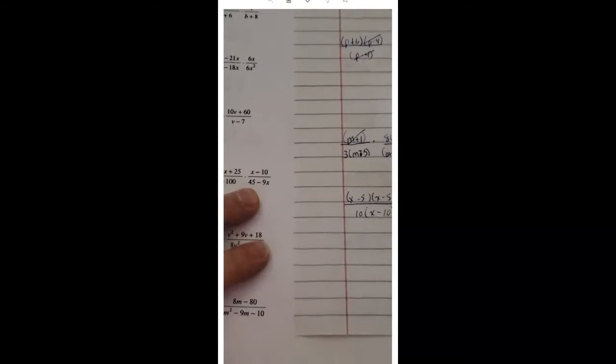Okay. Last one I want to look at on this one is something that you might have struggled with in the first section of this chapter. And so I'm going to go ahead and just mention it again. As I factor x squared minus 10x plus 25 into x minus 5 and x minus 5, the bottom, I'm going to factor that into 10 times x minus 10. On the second fraction, I've got the x minus 10 there.